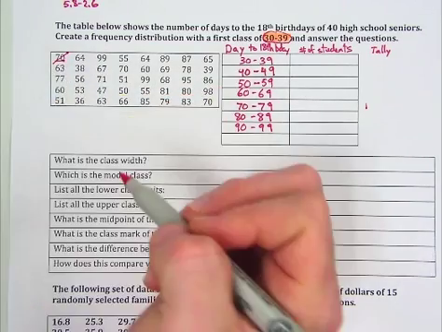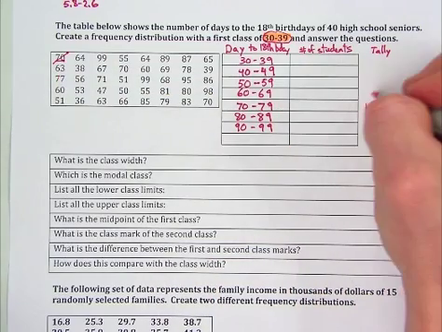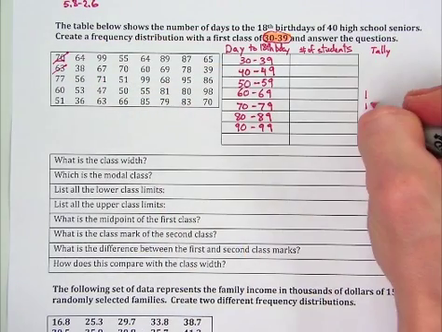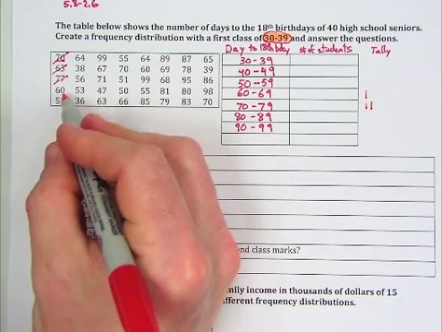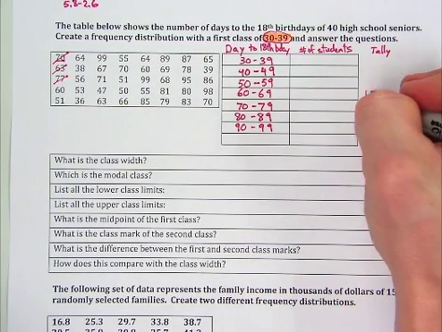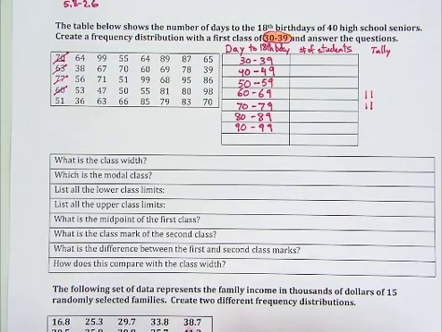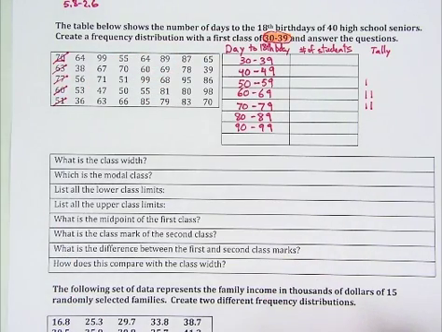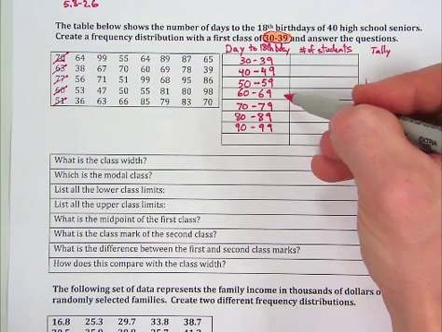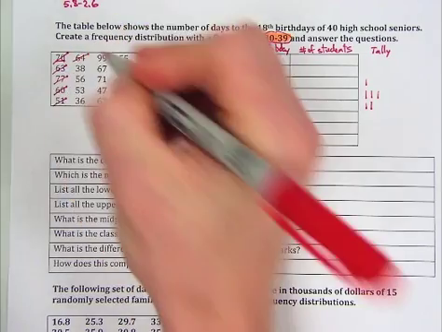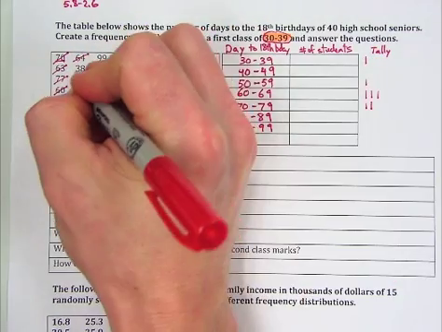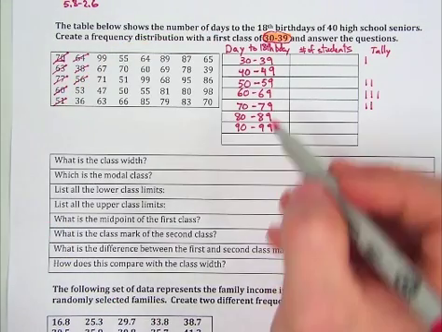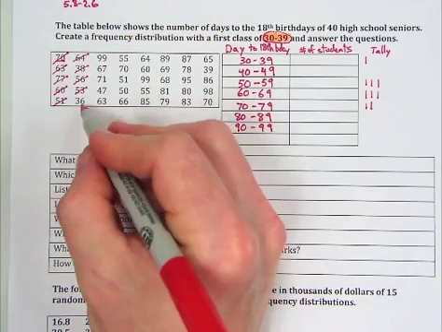Okay, and then you can go across or down either way. So 63 would belong in 60 to 69, and then we cross it off. 77 belongs in 70 to 79. We cross it off. 60 would go in 60 to 69, and we cross it off. 51 goes in 50 to 59. So you can kind of get the hang of how this is working. 64 goes in 60 to 69. 38 goes in 30 to 39. 56 goes in 50 to 59. 53 goes in 50 to 59. 36 goes in 30 to 39.